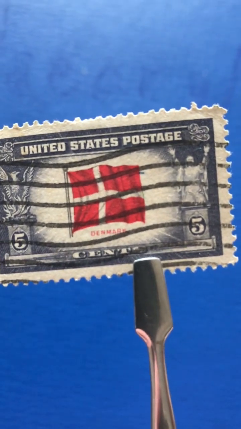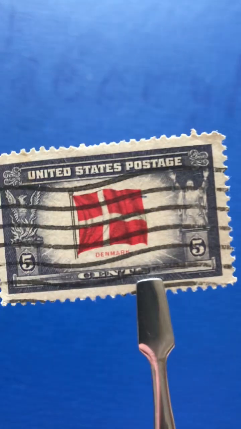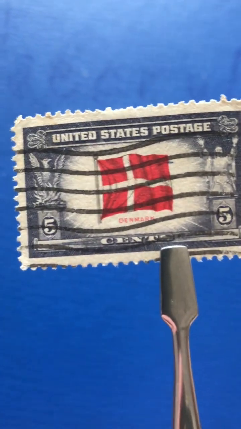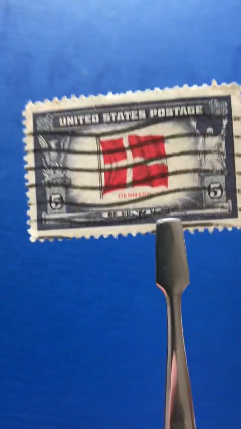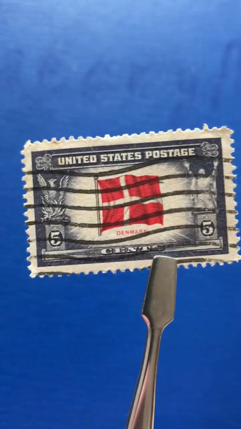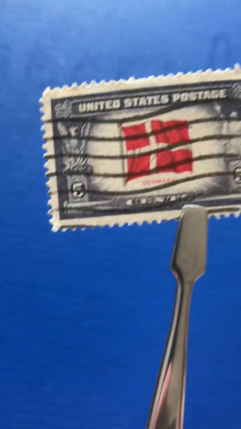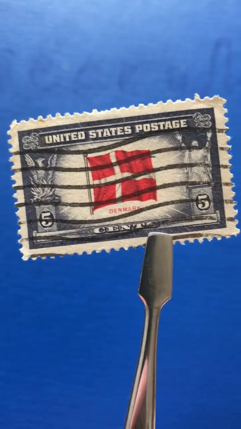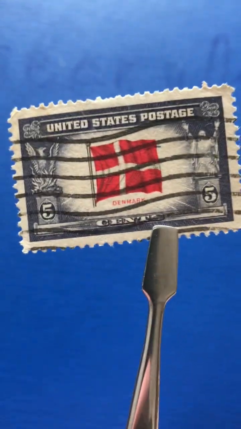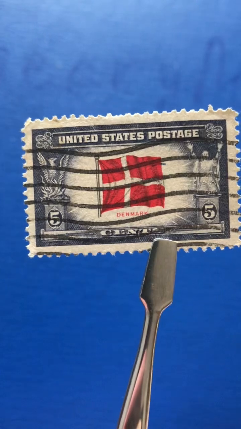So this is a first-class stamp. It's actually for foreign use. So you put this on a letter to presumably one of the free countries, but it's the United States way of supporting Denmark in their hour of need. So that's quite a nice stamp, and well done to the USA for that.